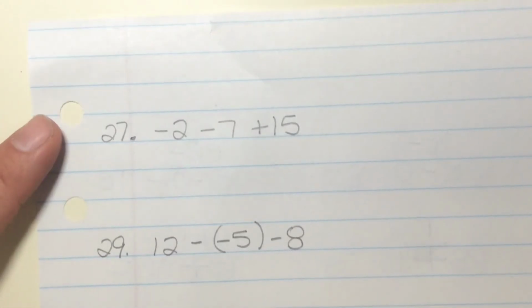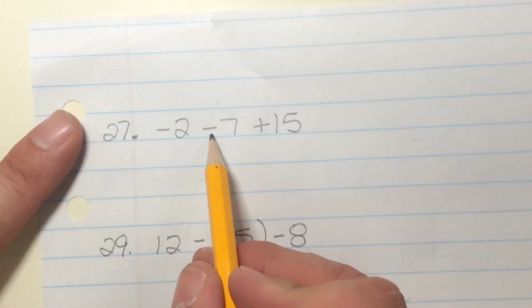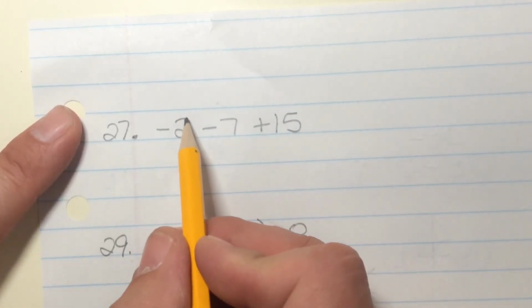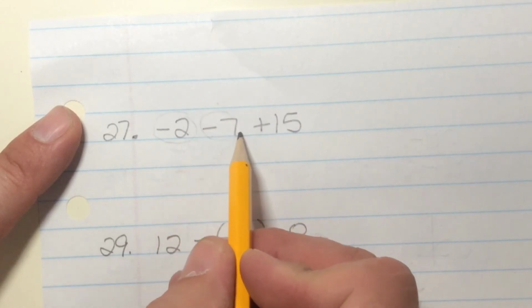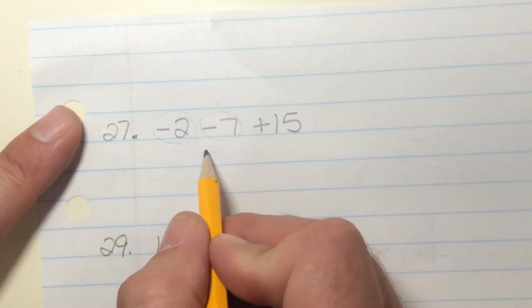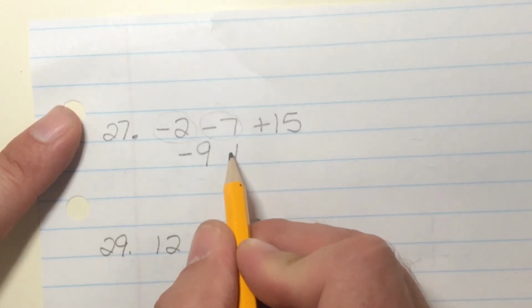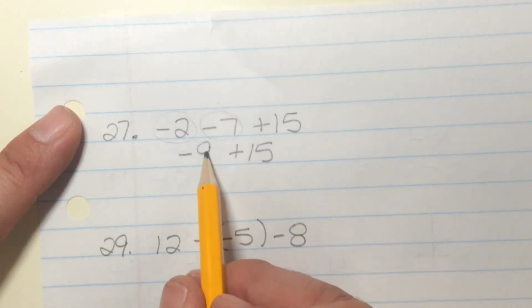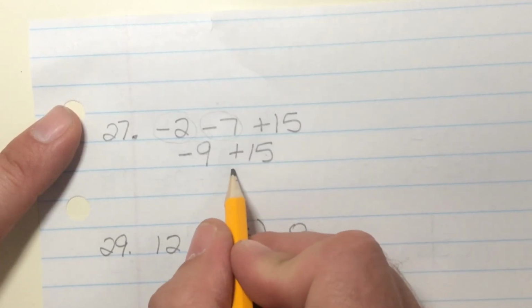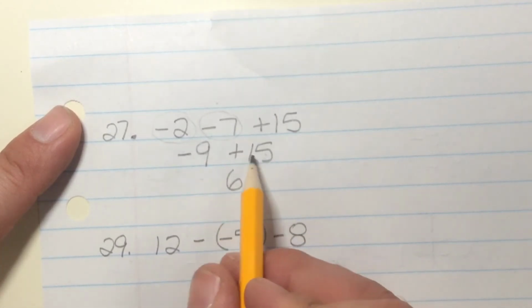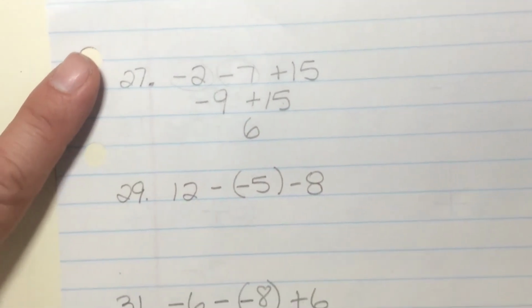Last problems here. I've got negative 2, negative 7, positive 15. Well, same sign here for these two. So I add and keep. Bring this down. Now I have different signs. So I subtract and keep it positive for the 15 in this case.